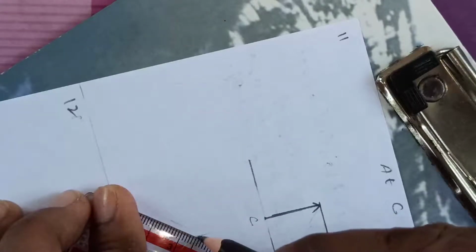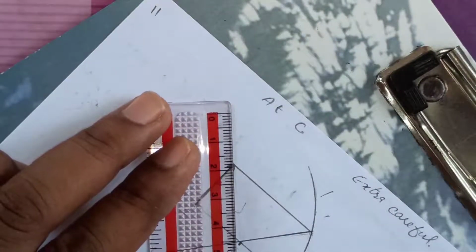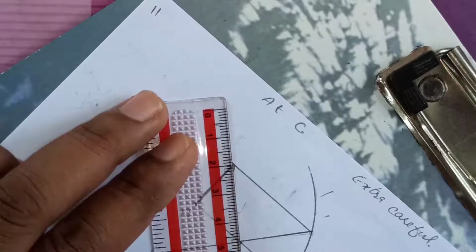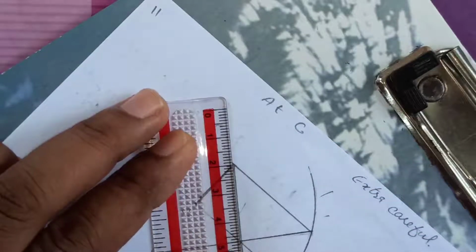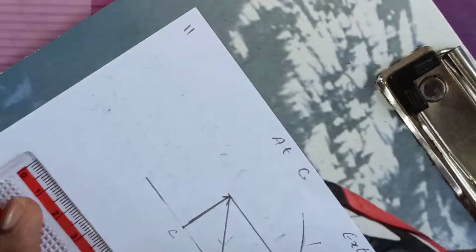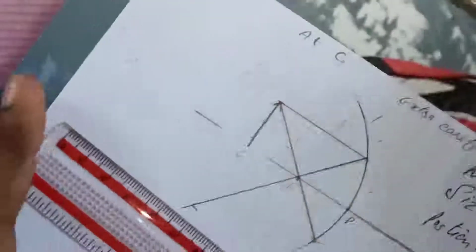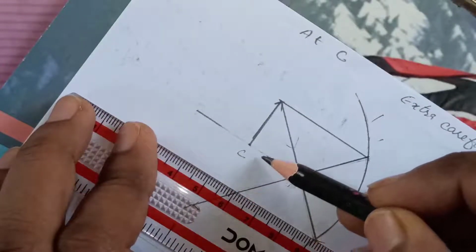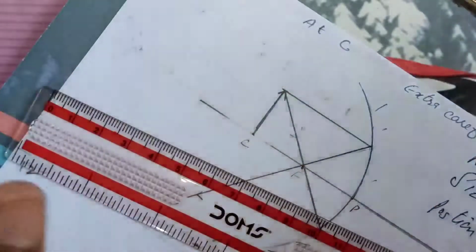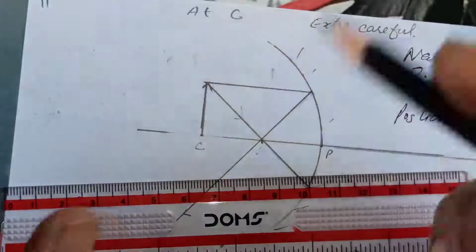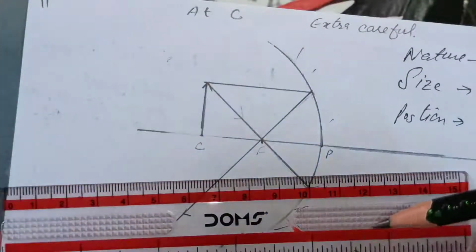So it passes through C. Then a ray passes through F. Right? Ray is passing through F, and after reflection becomes parallel to the principal axis. See, again a mistake is coming. Problem is this: the ray will be meeting here and the image will be here, right? That means some problem is there. See, that's why I have said you have to be extra careful. But you try 2-3 times with a sharp pencil. I'm sure you will be able to make it.